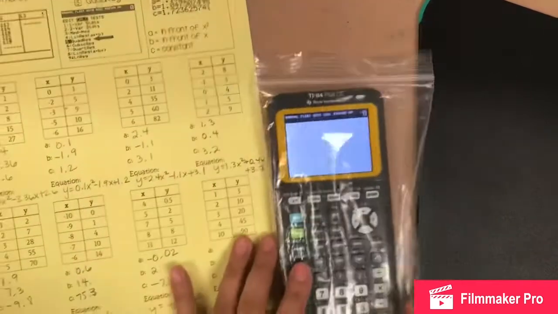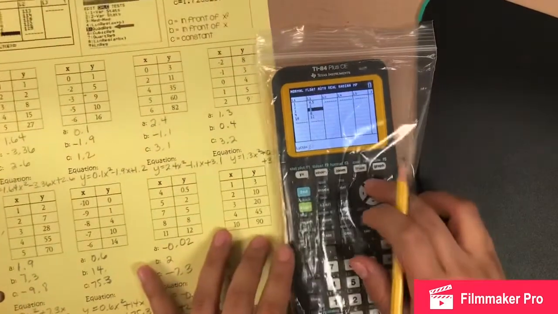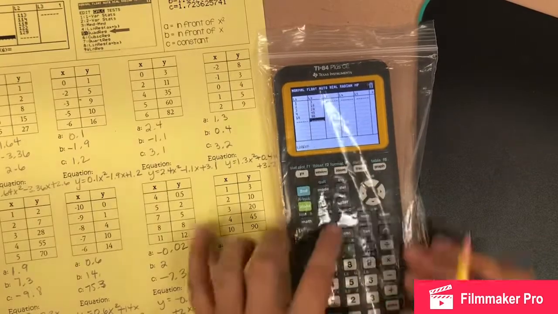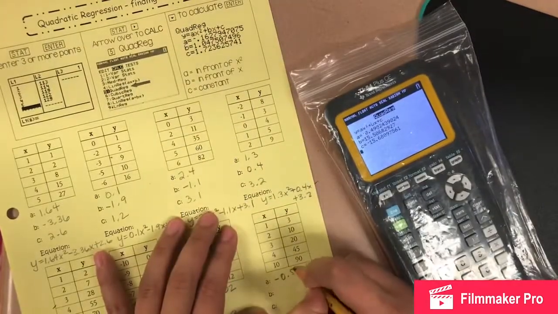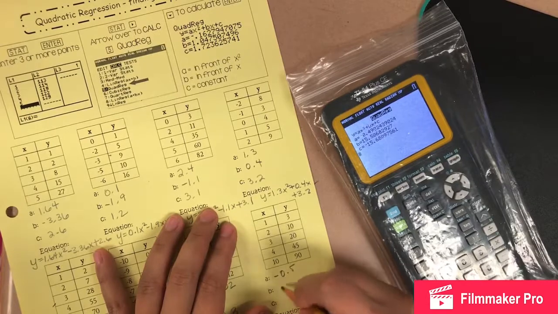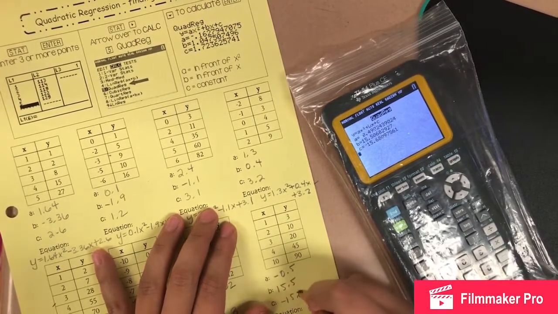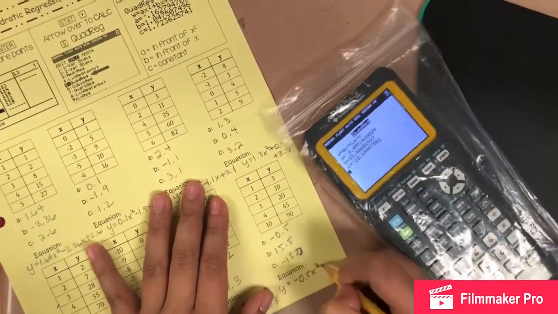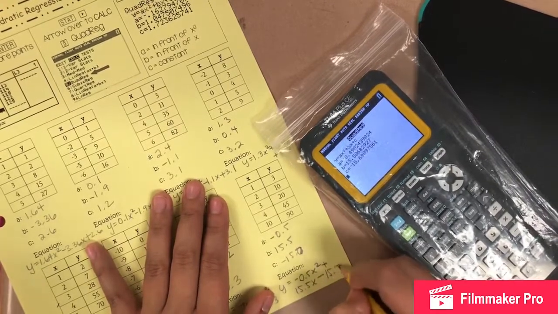Last but not least, a is negative 0.5, b is 15.5, and c is negative 15.7. So my equation is y equals negative 0.5x squared plus 15.5x minus 15.7.